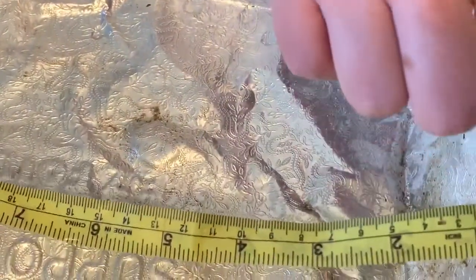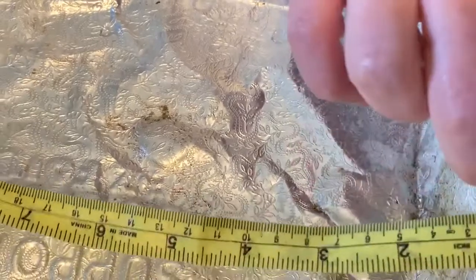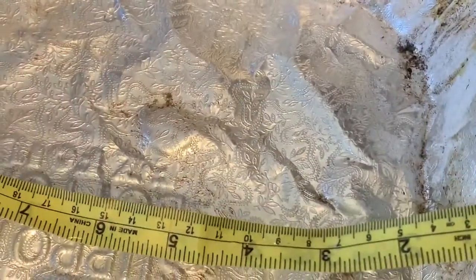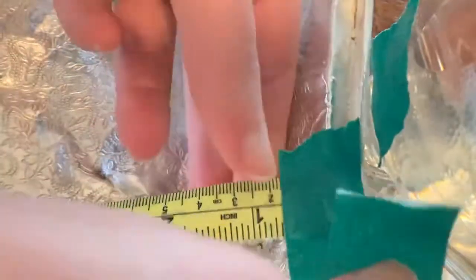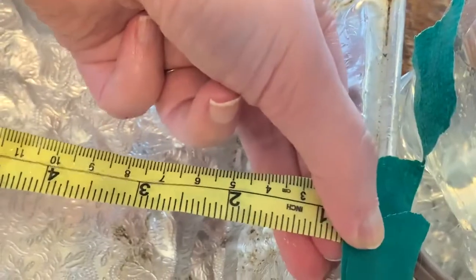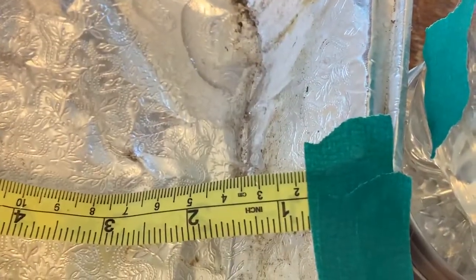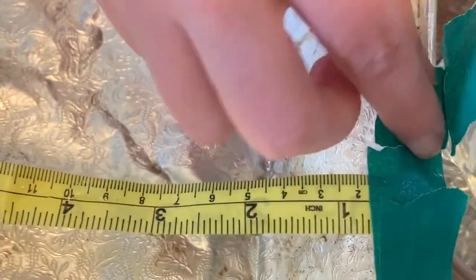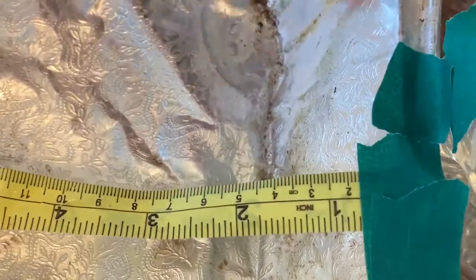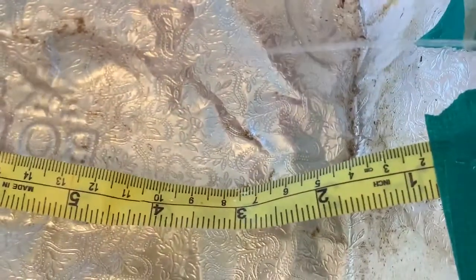I think so. Oh, it's getting wet, so it's not as sticky as it was. I'm gonna get a different piece of tape out. Okay. And then I'm gonna do a piece of tape going this way. Okay. Ready, set.